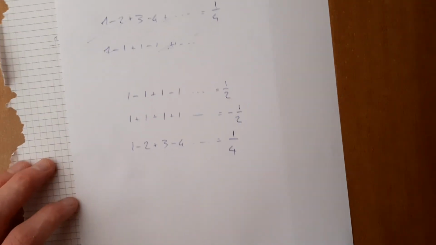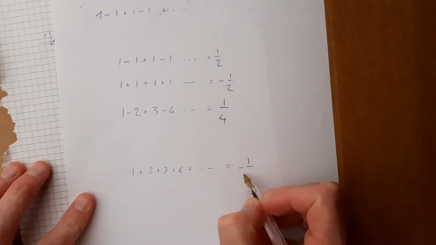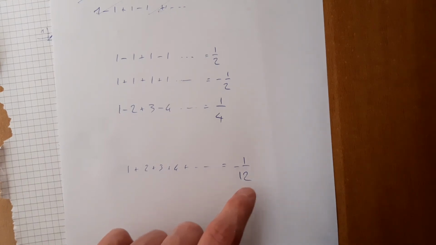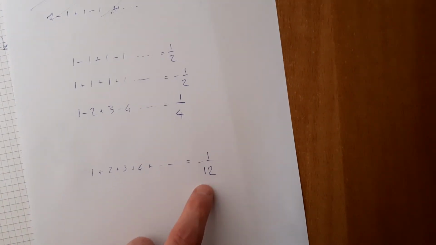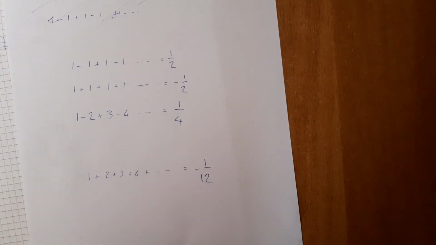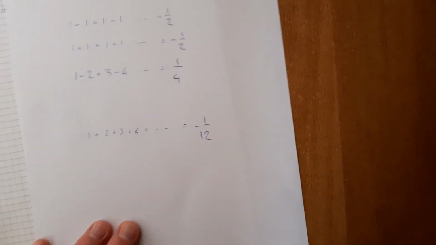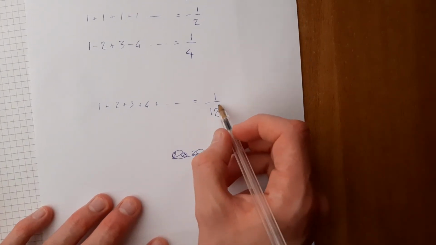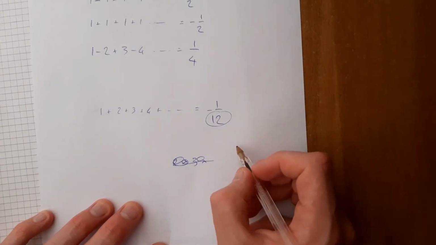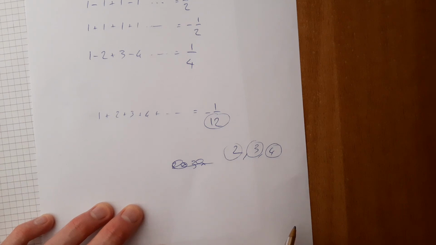In the next video, we will see the famous series 1 plus 2 plus 3 plus 4 and so on, which gives minus 1 over 12, which is actually very interesting because this is a very elegant way: all natural numbers, and we have 12. 12 is also an esoteric, magical number: 12 months, 12 astrological signs, very famous in all cultures. 12 is the number which can be divided by 2, 3 and 4, and these are very important numbers.